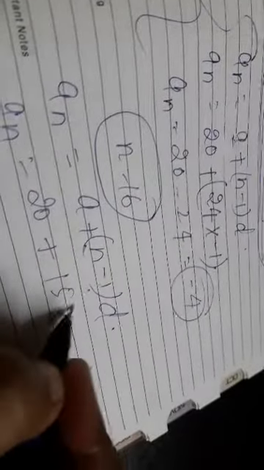Now if I take the same formula with n equal to 16, let's see whether the answer is positive or not. So an will be again a plus n minus 1 d, which equals 20 plus 16 minus 1, that is 15, into minus 1, so 20 minus 15. Yes, therefore I will get an as 5.